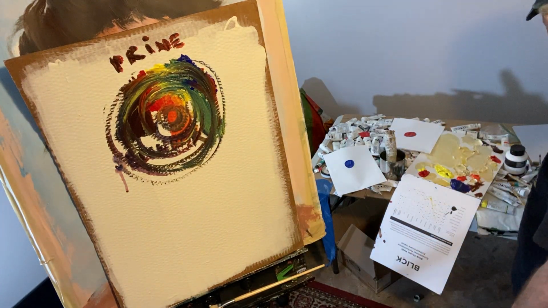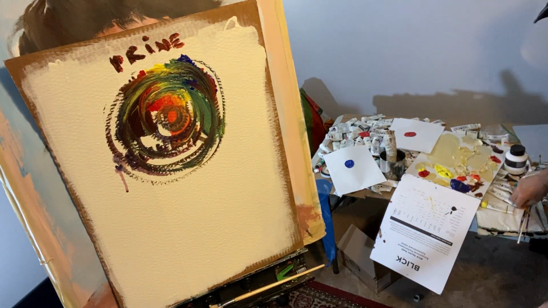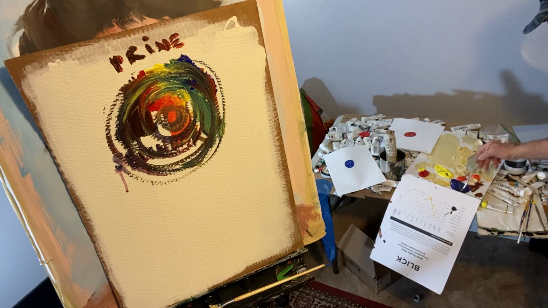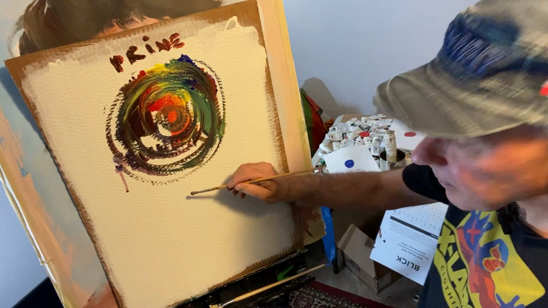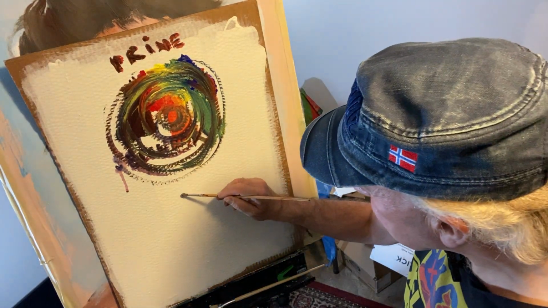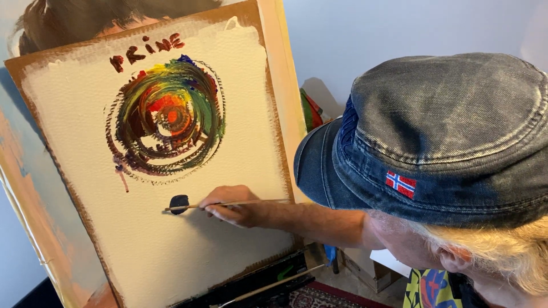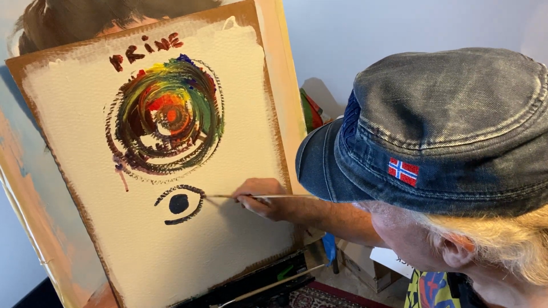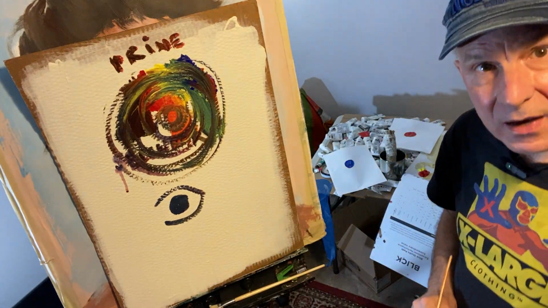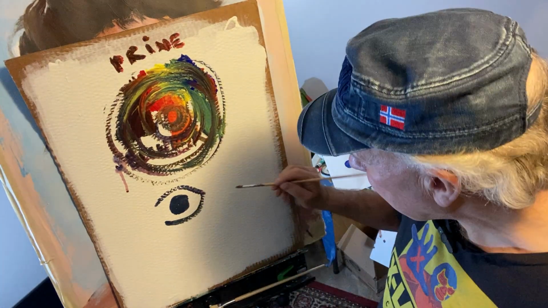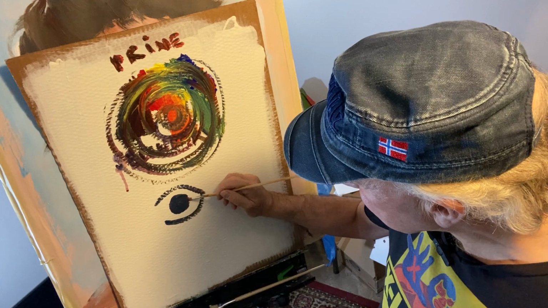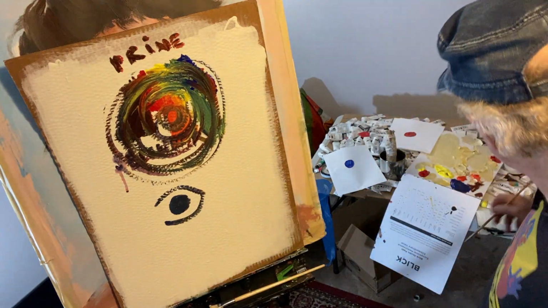There are two parts of the eye. Here's the eye, and inside the eye there are two parts, microscopic parts. One of them is called the cones, C-O-N-E-S.